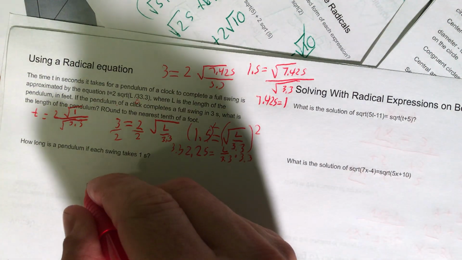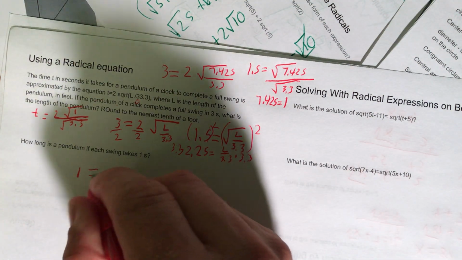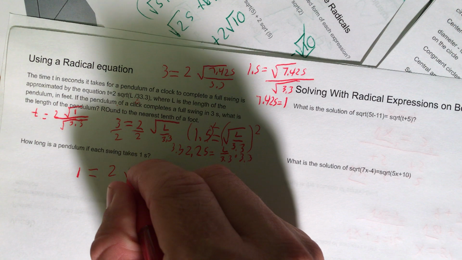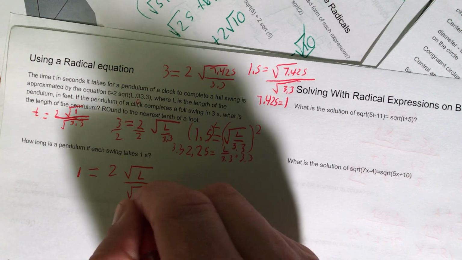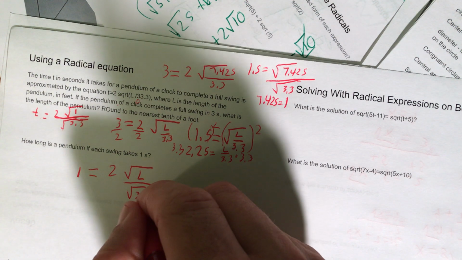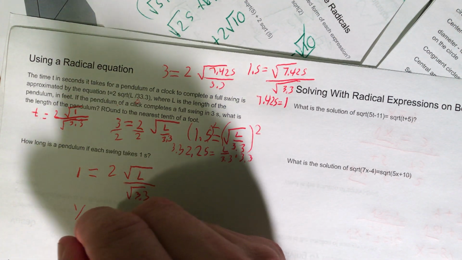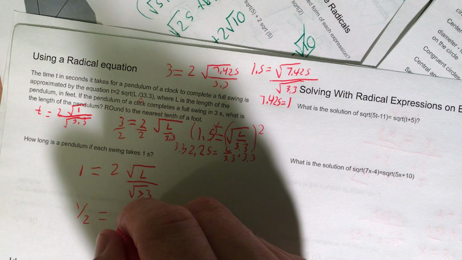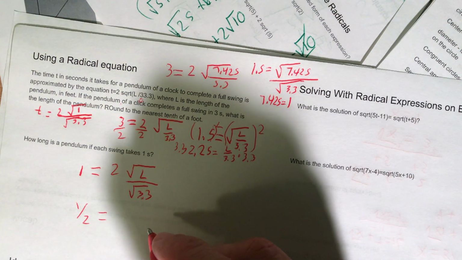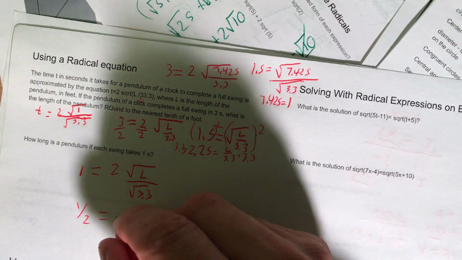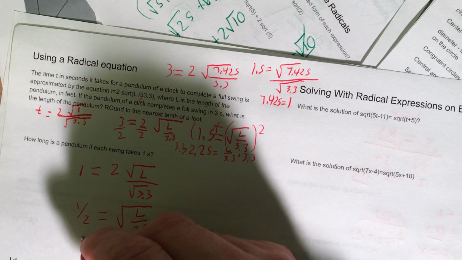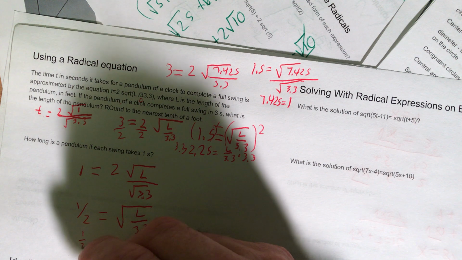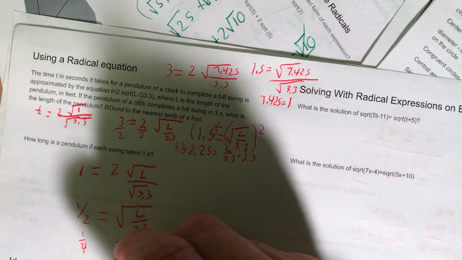The only thing that's really going to take place is you're going to have 1/2 equals the square root of L over the square root of 3.3. You're going to get 1/2 equals that, and then you're going to get the square root of L over 3.3. Square root both sides.